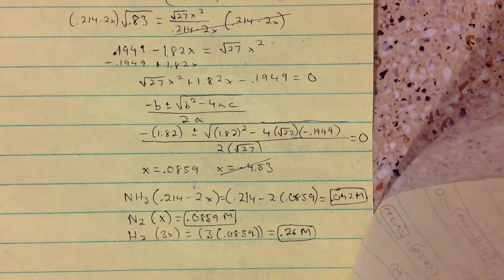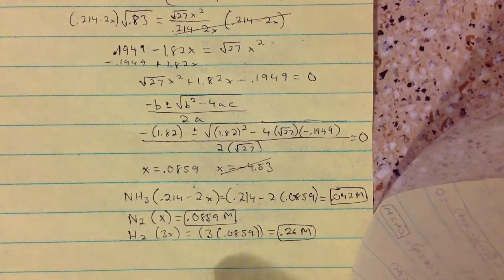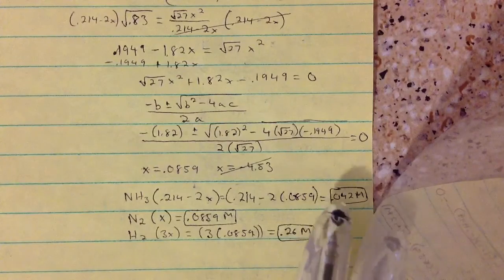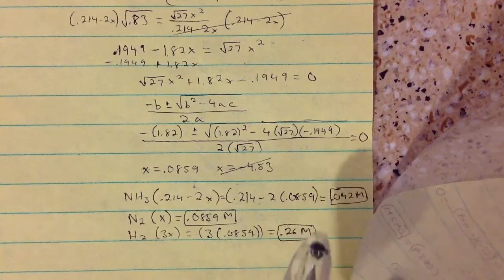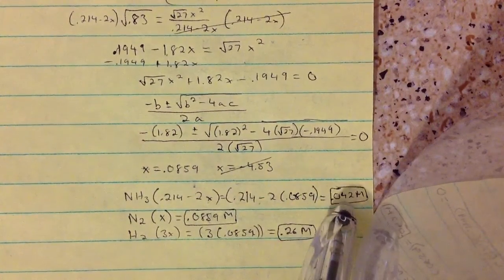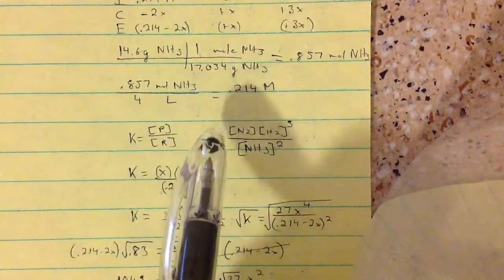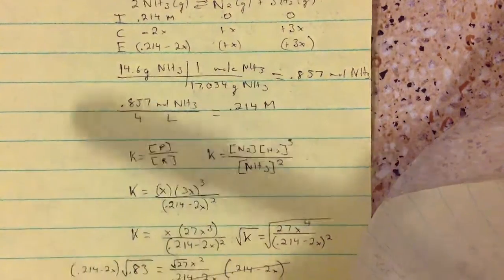And a final thing: if you don't even have time, just start from the answers and work your way backwards and see if you can figure it out. You can actually check to see if your answers are right, because you can plug all these back into your K equation and see if it equals K. And in this case, it does.